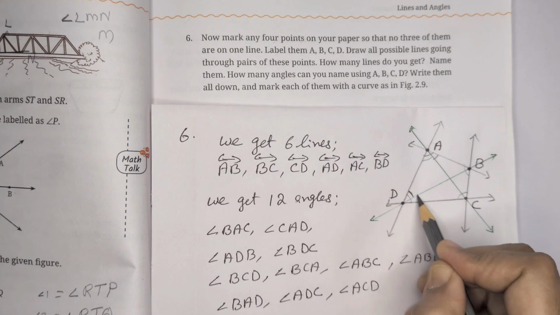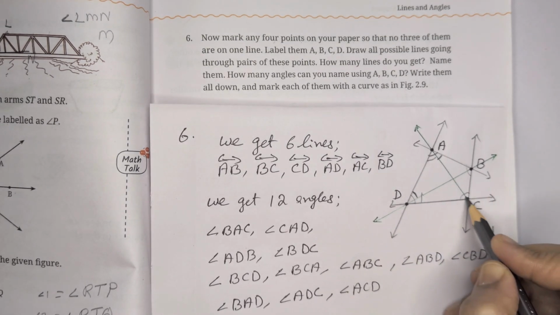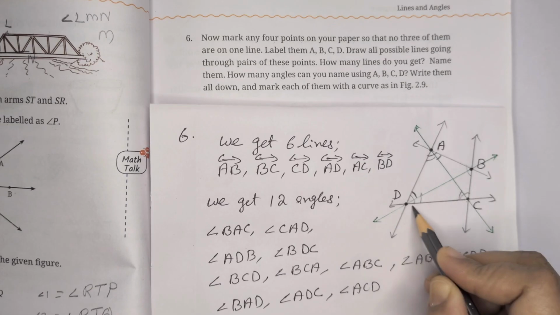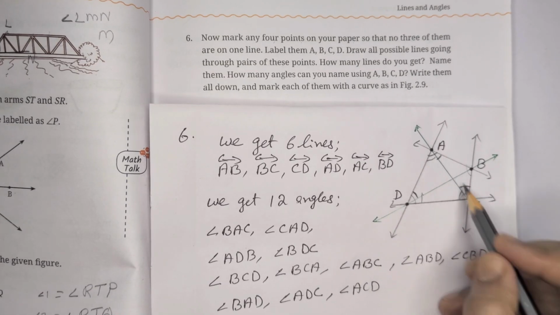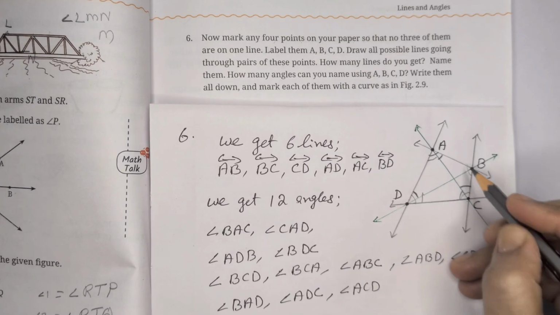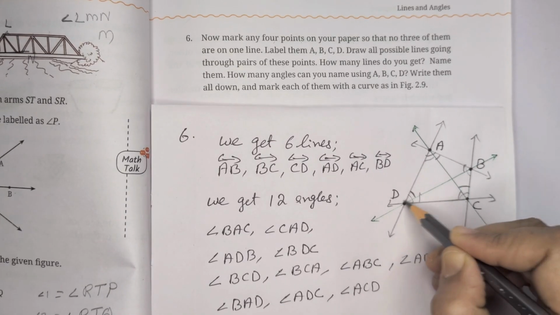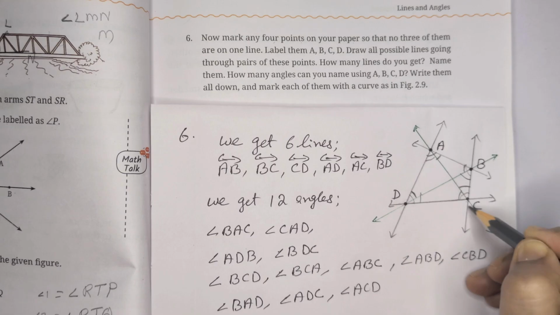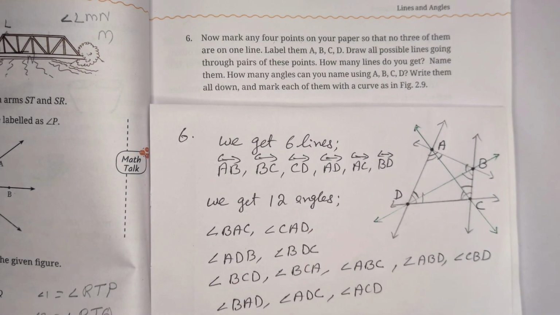Similarly, here this one, ADB, this one, CDB, this angle, DCA, this one, ACB, here, ABD, this one, CBD. So 12 angles we will get.